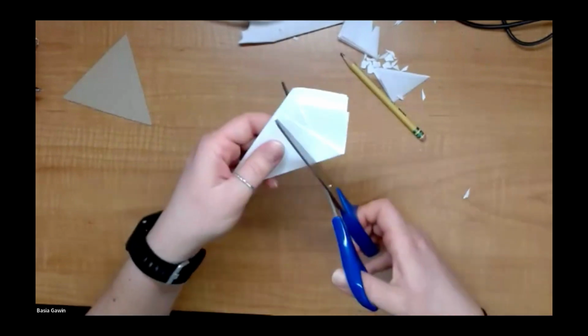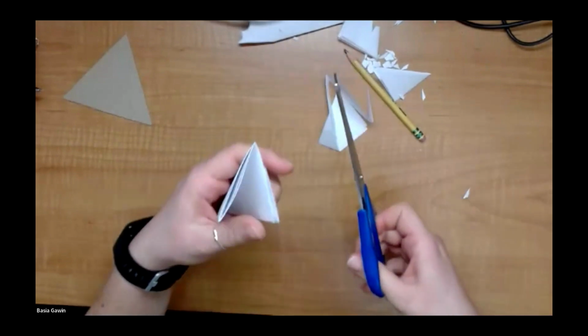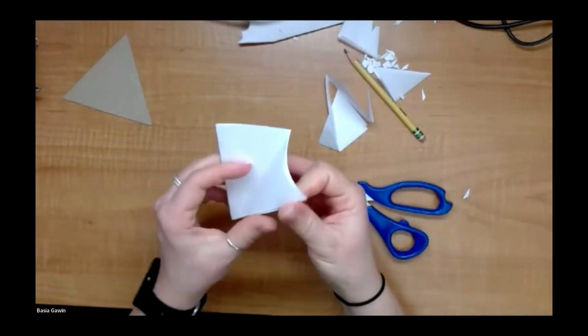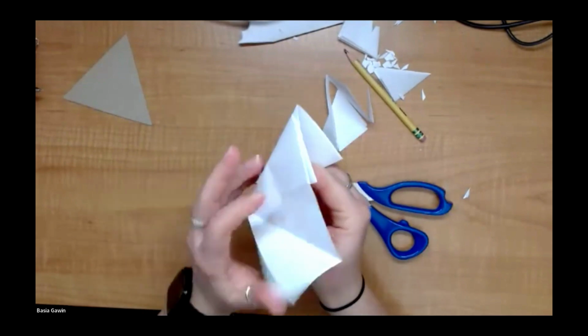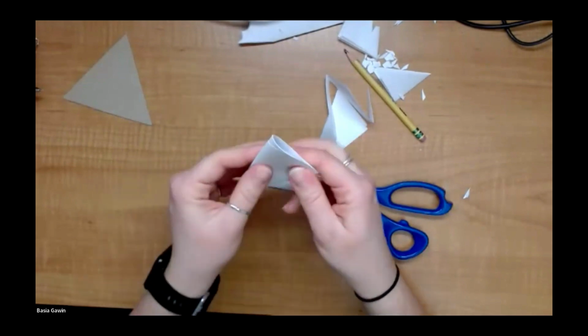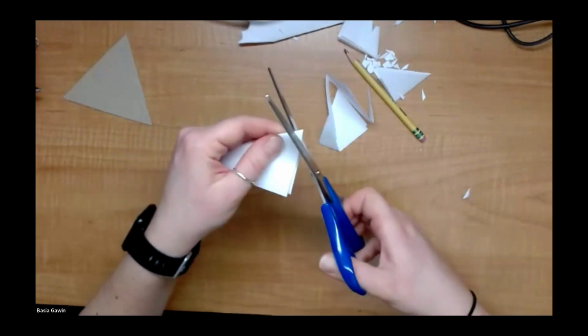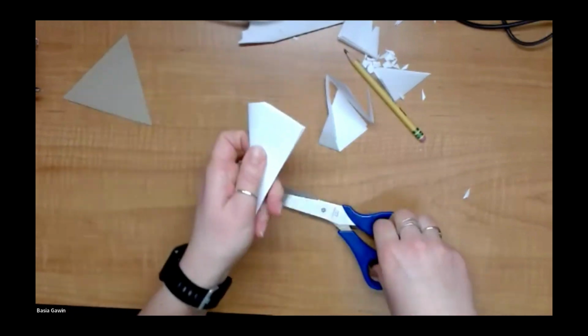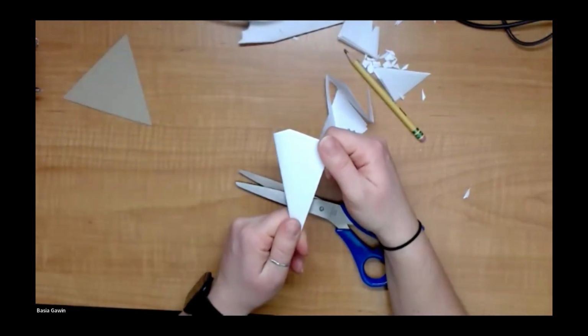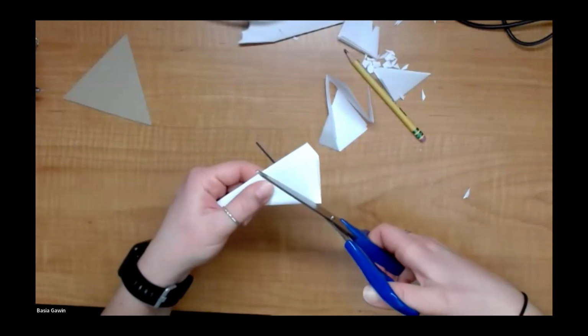You can cut off any excess to make sure you're not risking cutting something that won't appear across the whole design. And then you can play around with it.